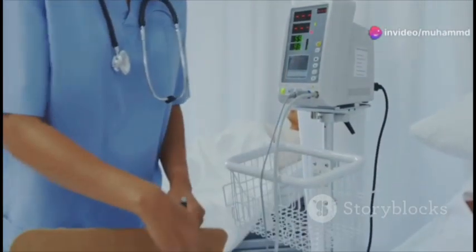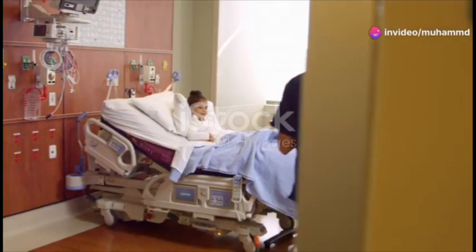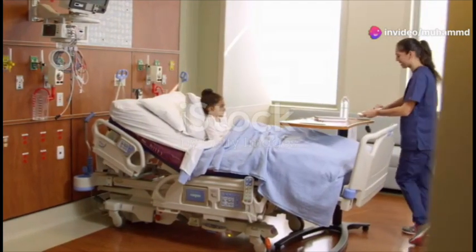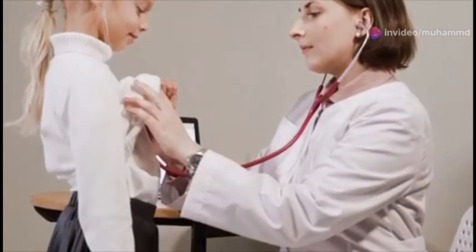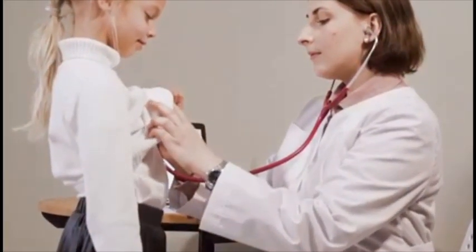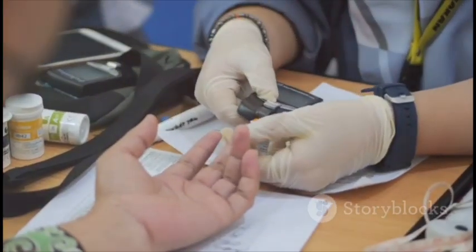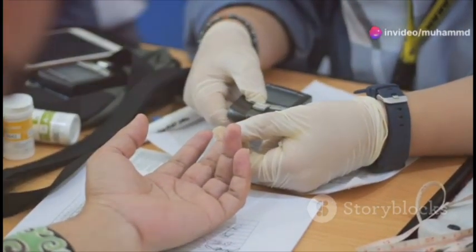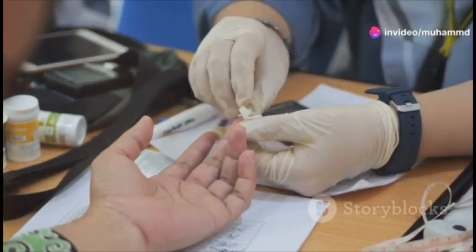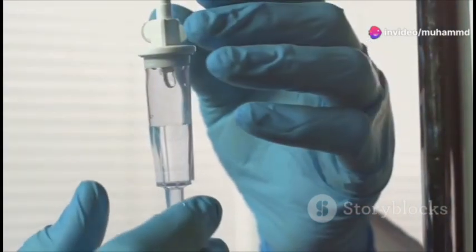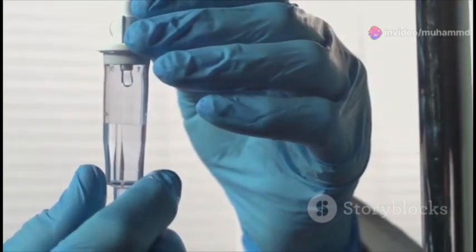Monitoring and adjusting treatment. Throughout the management of DKA, close monitoring is crucial. This includes monitoring the child's vital signs, such as heart rate, blood pressure, and respiratory rate. Additionally, blood glucose levels are checked frequently, typically every hour initially. Electrolyte levels, particularly potassium, are also monitored closely.